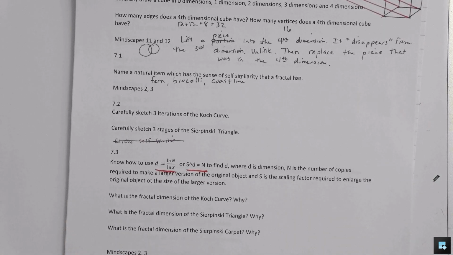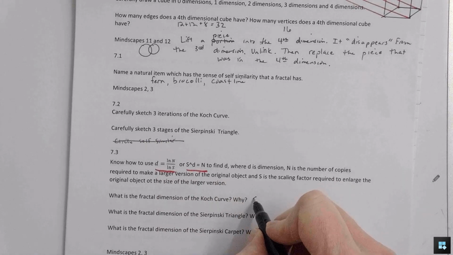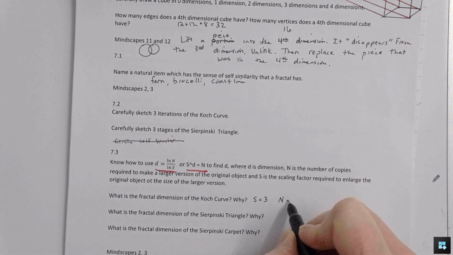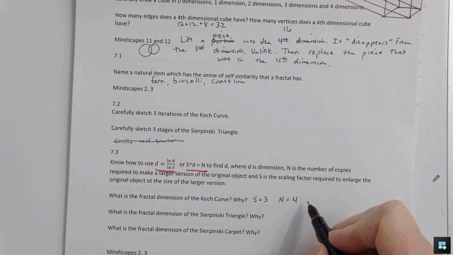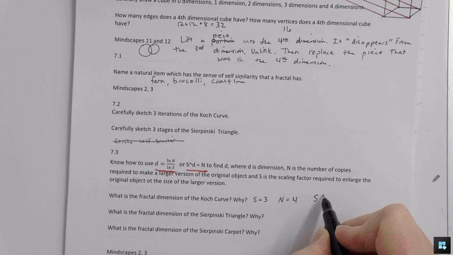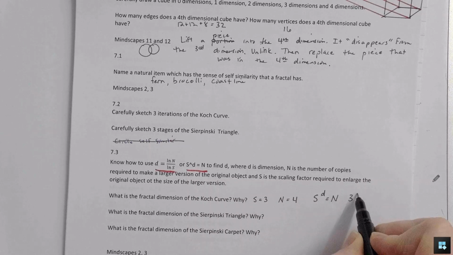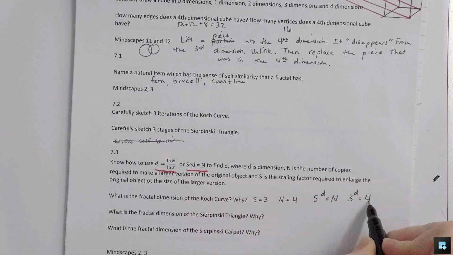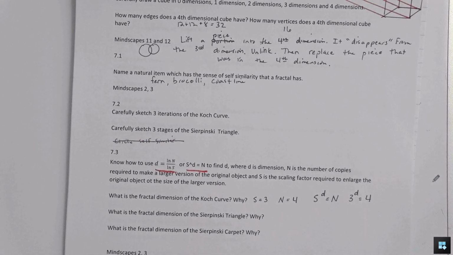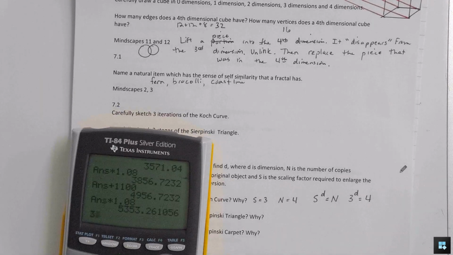Does anybody want to see us going through and finding the dimension? Yeah. Okay. So we have the Koch curve, scaling factor 3, number of copies 4. So not everybody has a calculator with ln, so I'm going to use the other one. So we had 3 raised to what power equals 4? What exponent do we raise 3 to get the value 4? What is it? 1.26. Thank you.